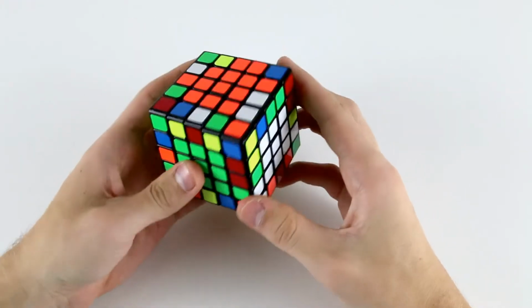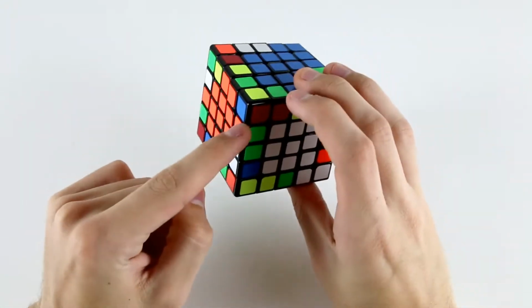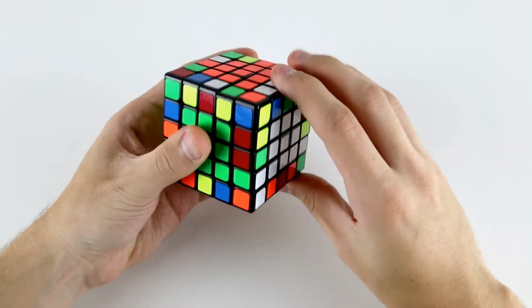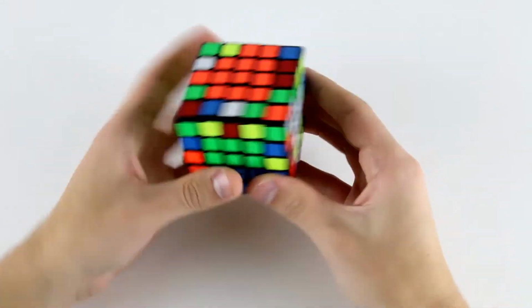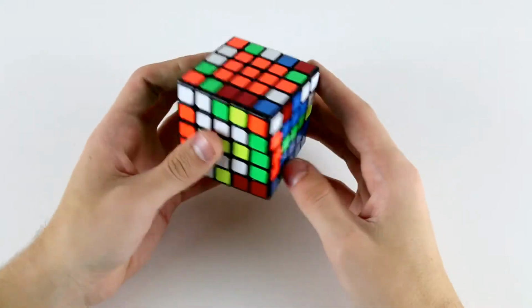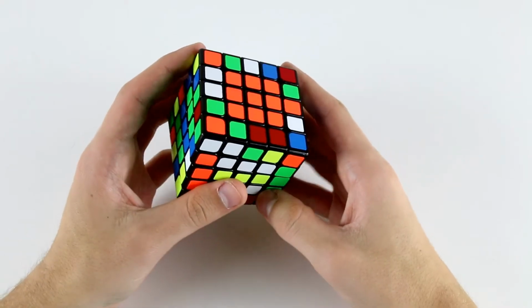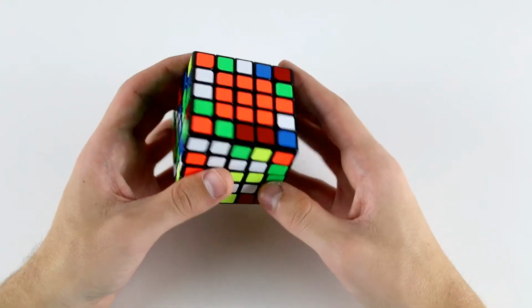I guess the one I did see that I would probably immediately go for is this orange and green. So I've got this orange and green, this one and this one. So I'd do something like R, D2 to pair up those two, R prime U, R, U2. And sometimes it is just good to go with what you see immediately rather than trying to assess all of the options all around the cube, because yeah, when you start edges, there's going to be a million options.